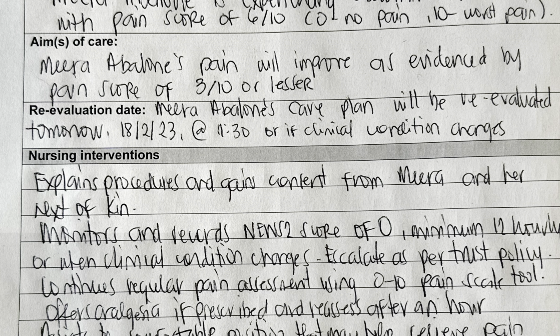As you can all see in the planning that I did, I specifically put in the words care plan, just to make it as clear as day as I can for my assessor when she's checking my planning papers. So my re-evaluation is for tomorrow, and I included the date and the time because that's the next 24 hours. But what if something happens to my patient and I need to double check or assess my patient? That's why you have that dependent phrase, or if clinical condition changes.